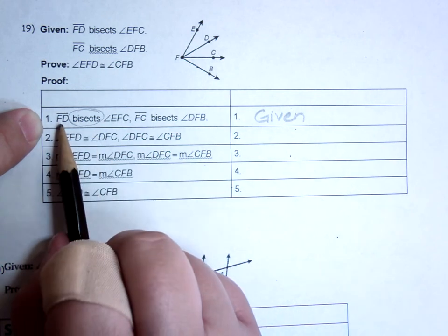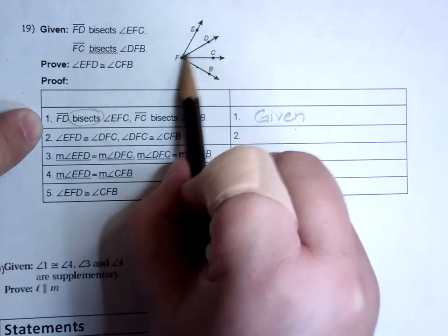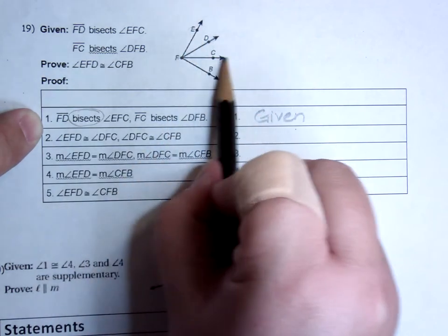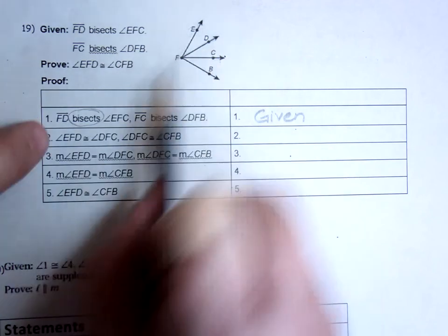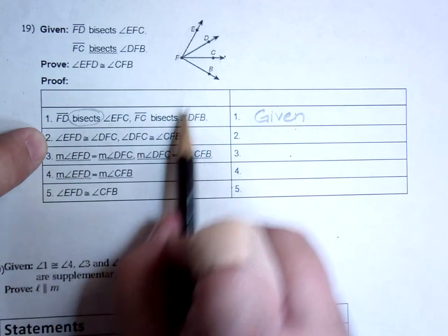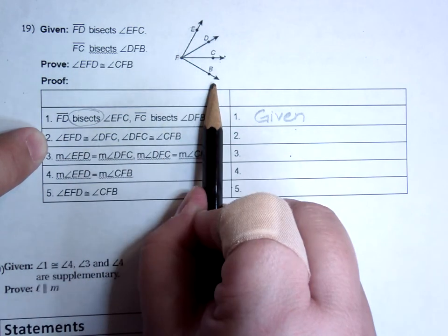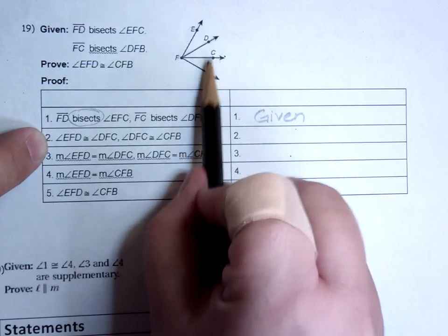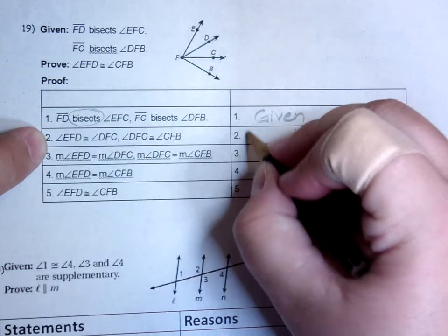In other words, for FD to bisect EFC, that's this bisecting this, what it means is that it cuts it into two congruent angles. So that's what they're saying right here. And the same thing over here. If FC bisects DFB, then it cuts that into two congruent angles, which is what this is saying right here. These two angles are congruent. So those are definition of bisect.